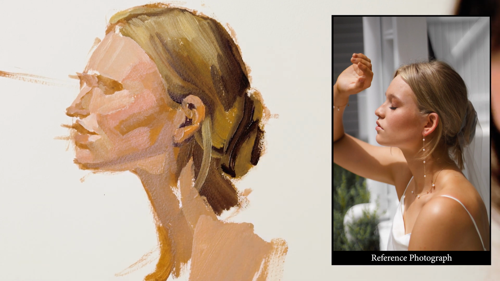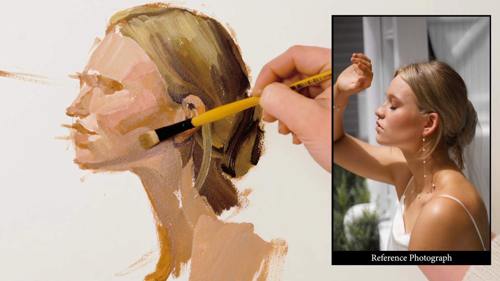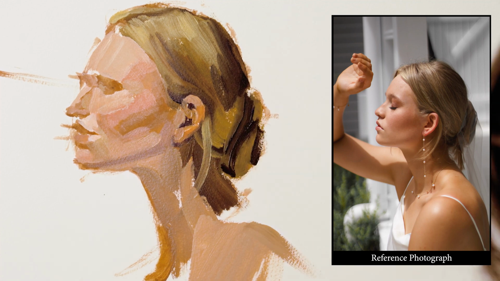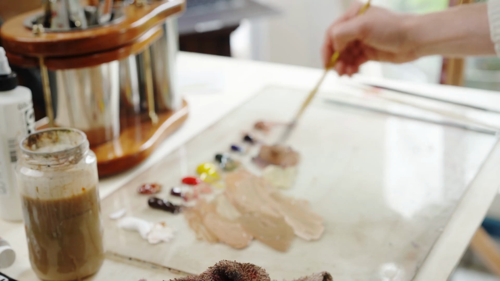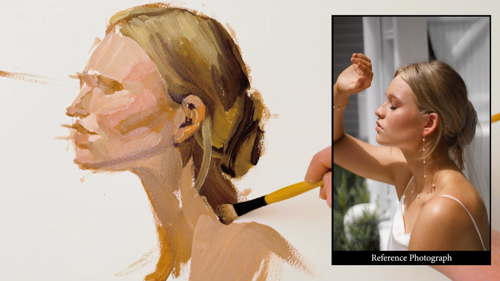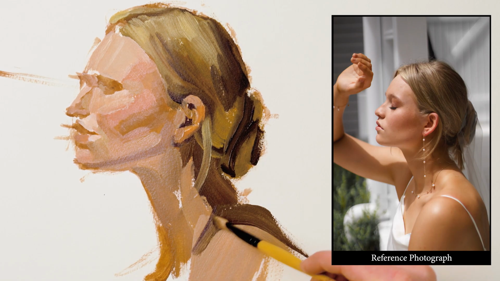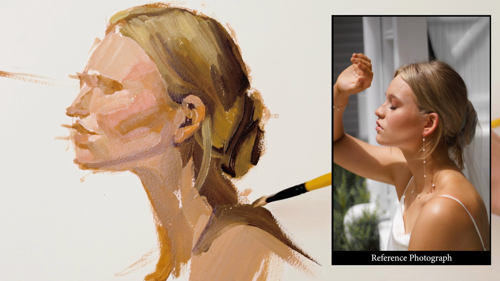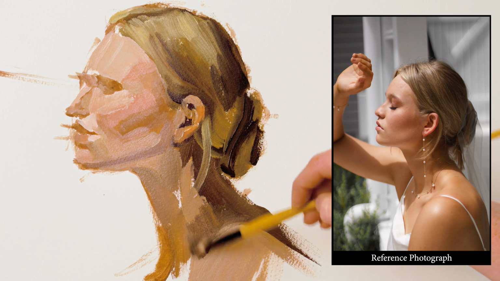Now on the reference photo, you have a harsh shadow on the shoulder. It's important to paint that, and don't just paint this shape right here, because if not, the eye won't know what to make of this shape.